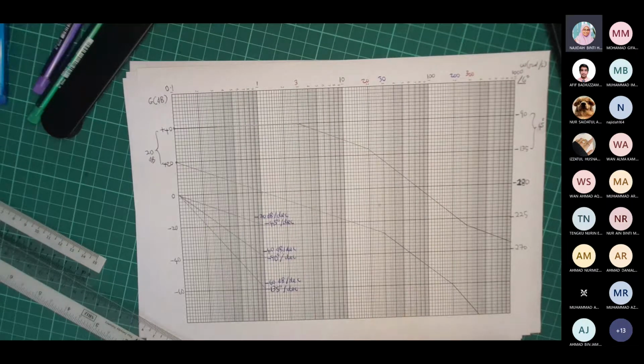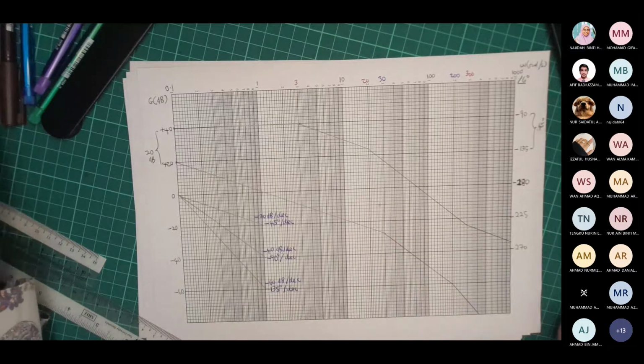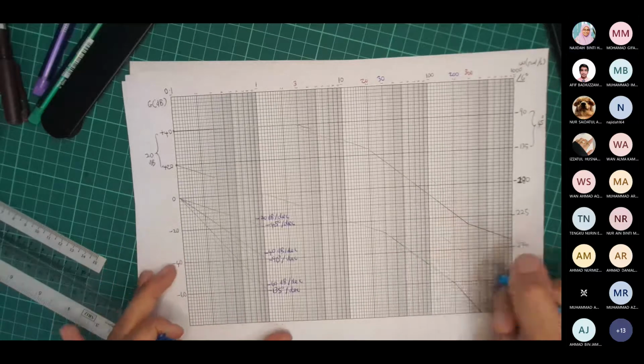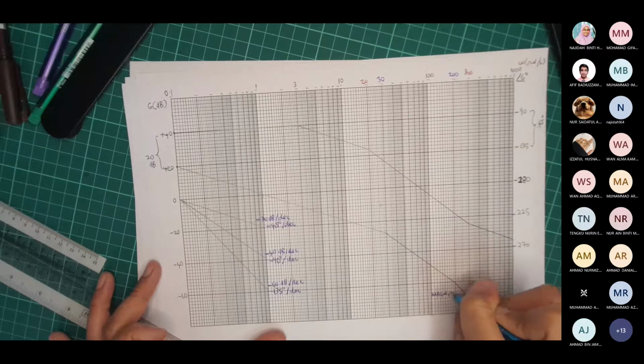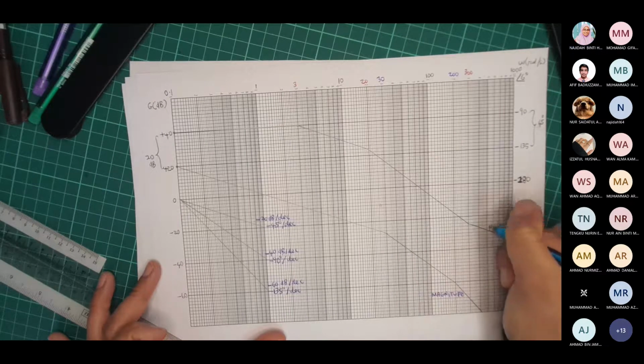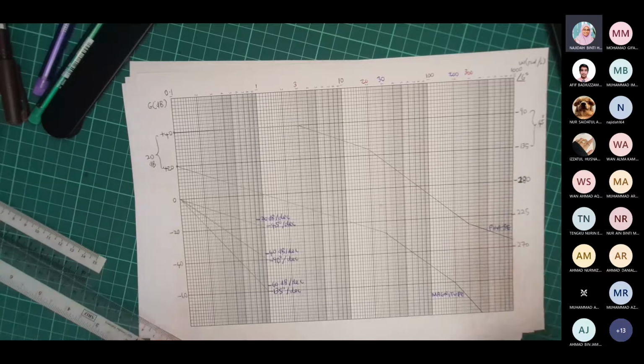So this is my Bode plot. This is magnitude. You can label your Bode plot. Okay, so this is magnitude. This is phase. So when you analyze, it won't confuse. So after this, we will analyze our Bode plot to determine gain margin and phase margin. Make sure you finish this part first.